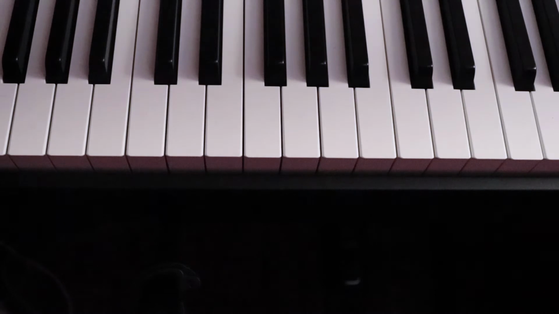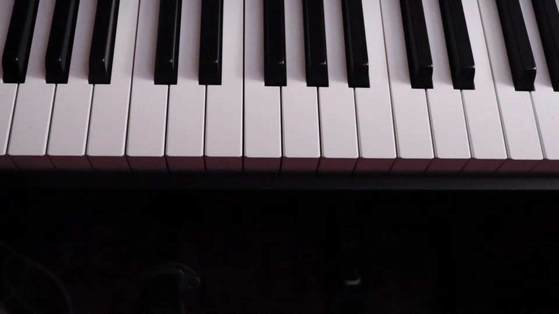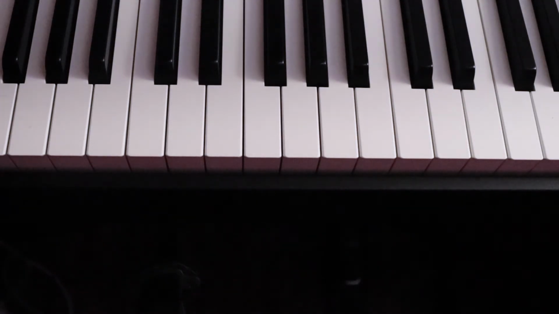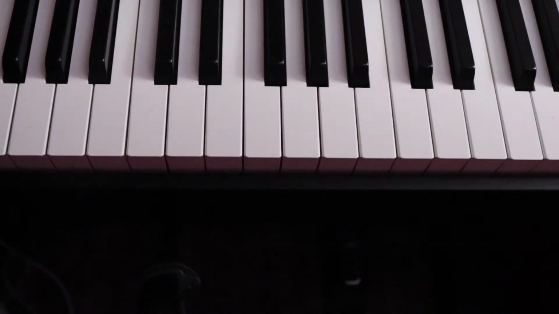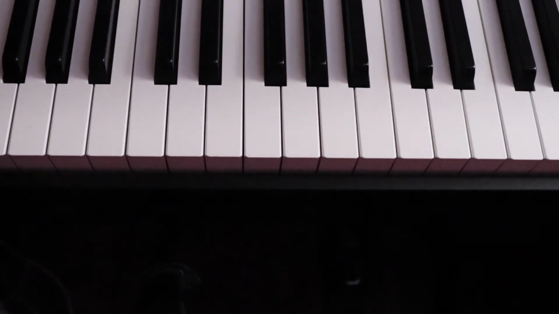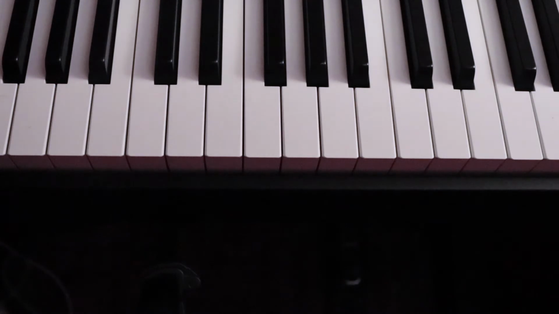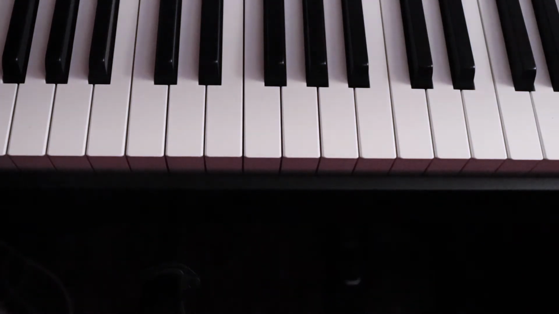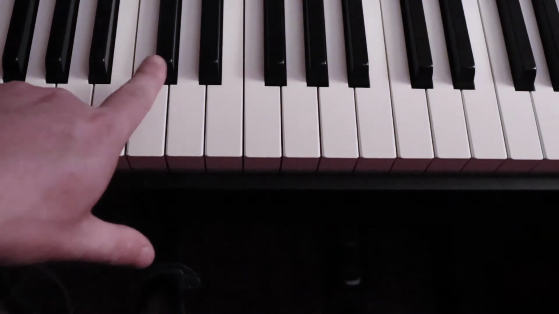So, first off, to find middle C, stand in the middle of the piano, find the first set of 2 black keys. So, these 2.